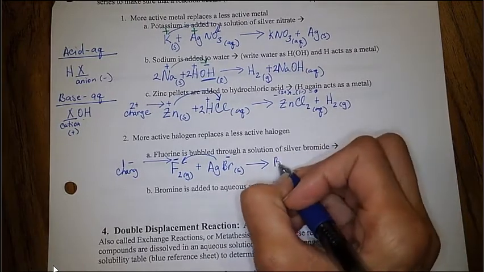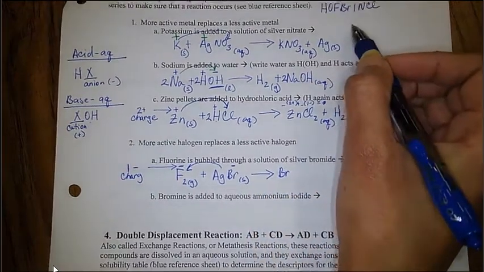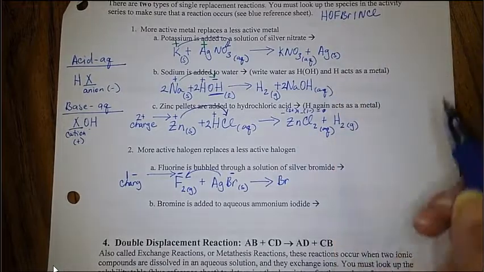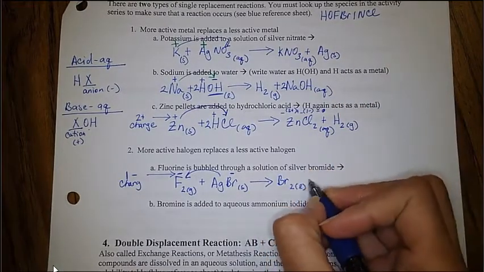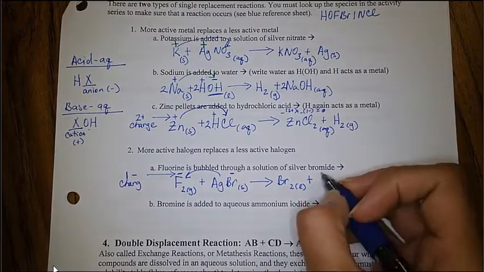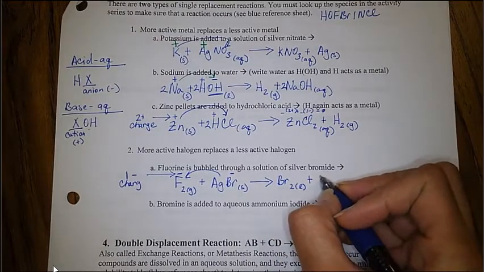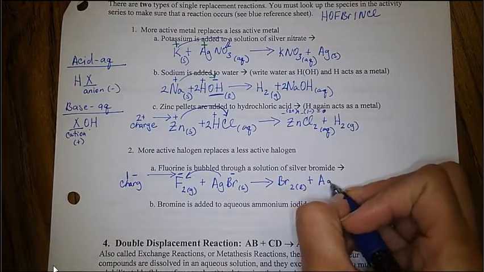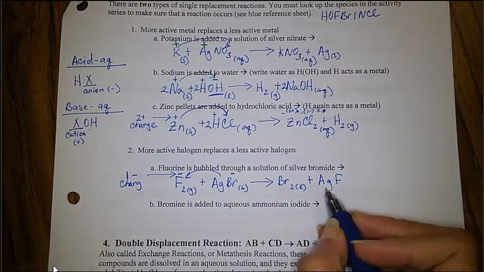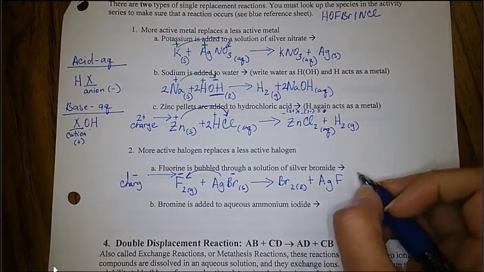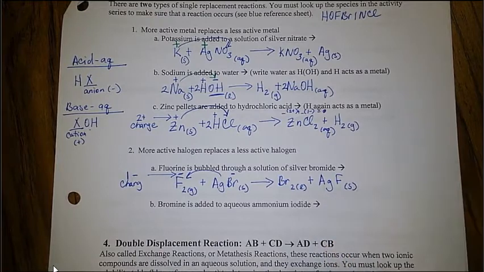So in this case, we're going to write bromine. Don't forget, it is a Hofbrinkel. So we're going to write Br2, and it's a liquid. It's blue color on our periodic table. And then our new compound is silver fluoride. Keep in mind, silver is plus. It's a metal, so it's going to be written first, and then fluorine. And this is a solid at room temperature.